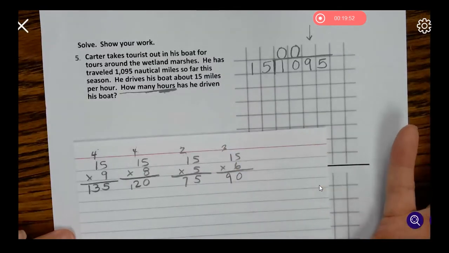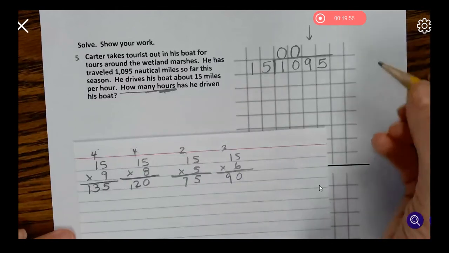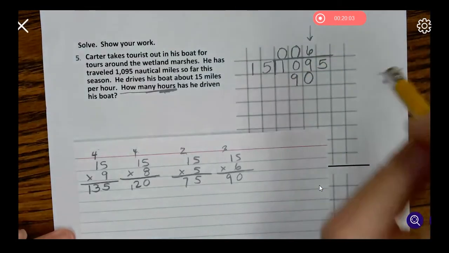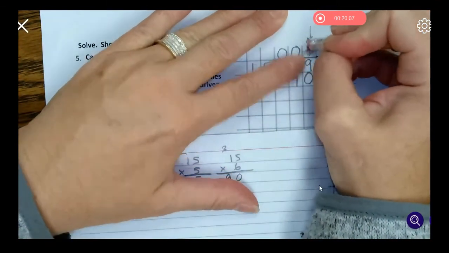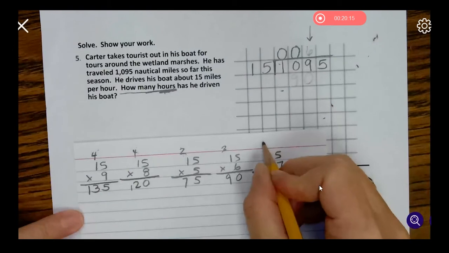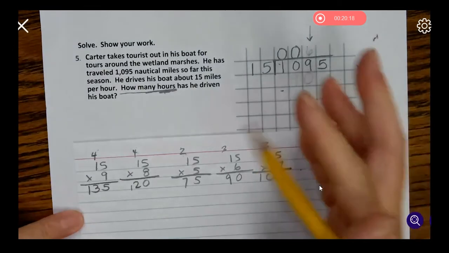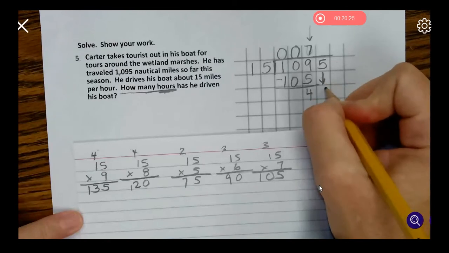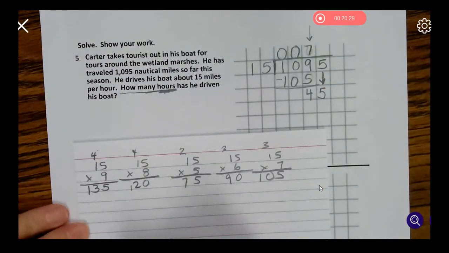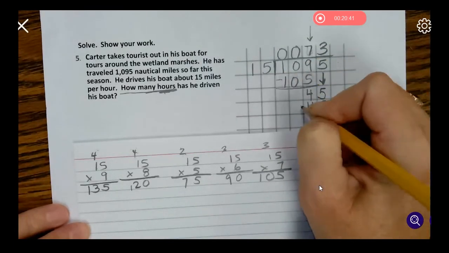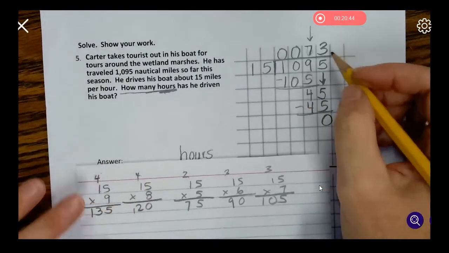Okay. Do we want to do 7? No, we don't need to do 7. 6, 90. Oh, yeah, we do need to do 7. Oh, darn it all. That's funny. I skipped one number. I should have stuck with it. 15 times 7, 35. Oh, that's so funny. I'm sure you don't think it's funny because it's more math. Okay, 105. Bring down the 4, bring down the 5. Okay? All right. Now, let's see here. 45. Ooh, that's 3. 3 times 15 is 45. Okay? So you have 73 hours.